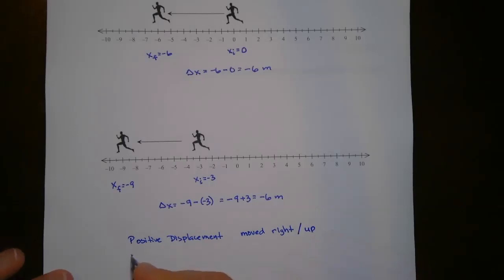And negative displacement means you moved either left or down. Okay?